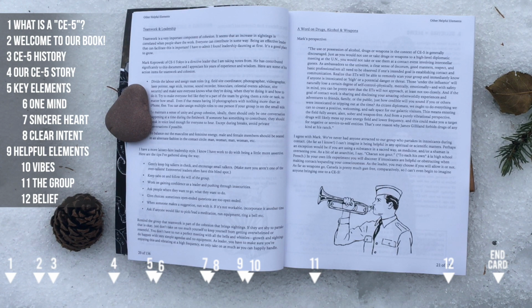And if the goal of contact work is sharing and disclosing your amazing otherworldly experiences and adventures to friends, family, or the public, just how credible will you sound if you or others are intoxicated or tripping out at the time?